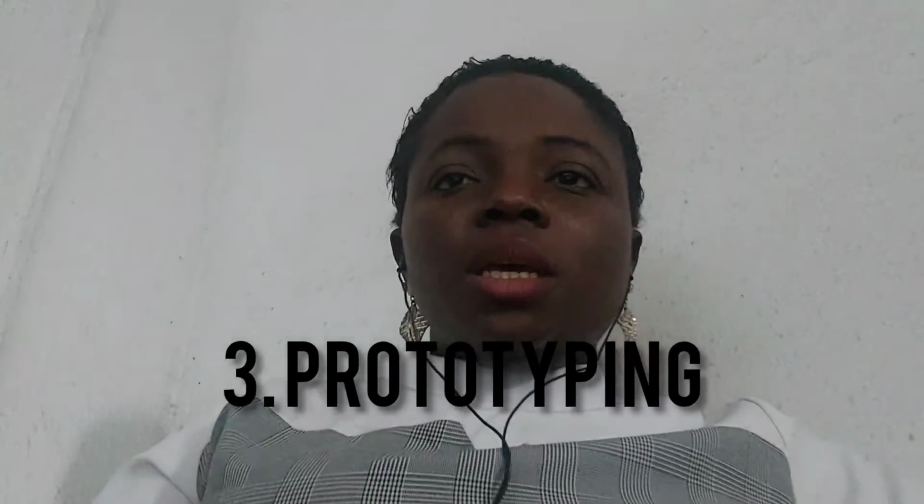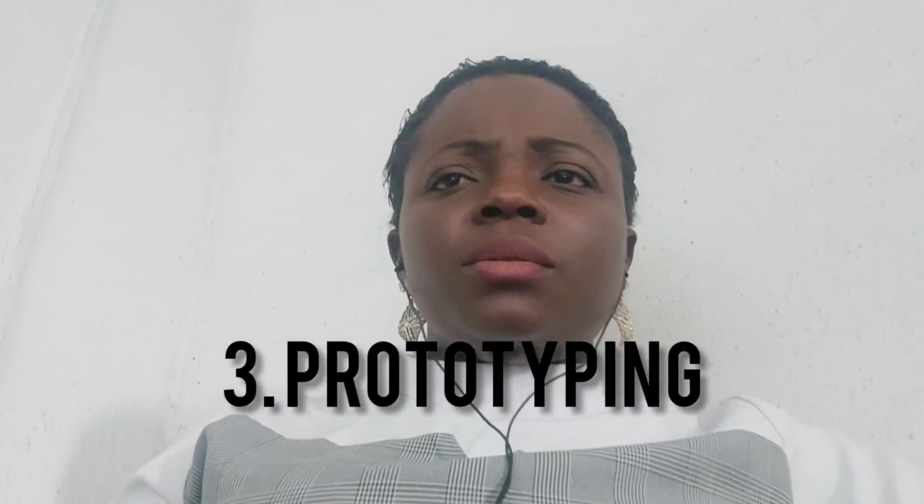So the third phase is prototyping. Okay, here you create a prototype. A prototype is typically a visual representation, right? This is like an example of what the main thing is going to be, showing you something that you can relate to, to say, oh, okay, I get it. So this is what you mean. So instead of using words, we create something that the users or someone who is going to test it can relate to.